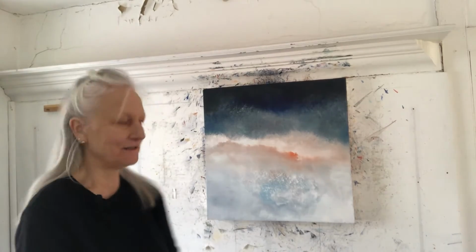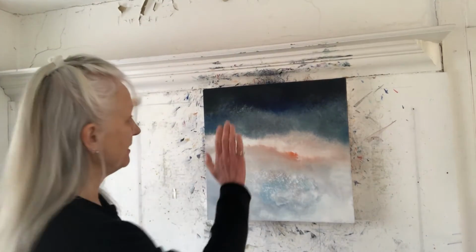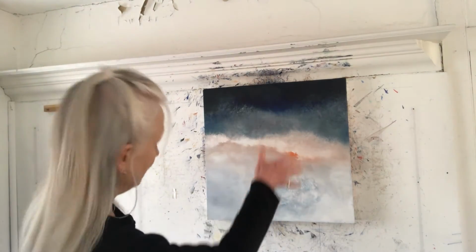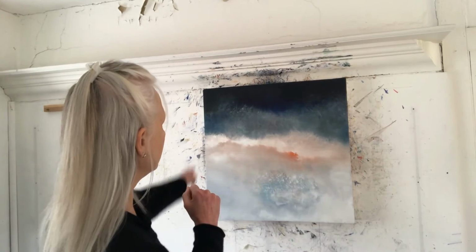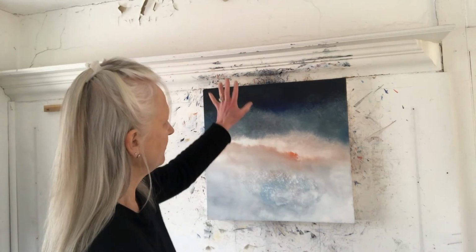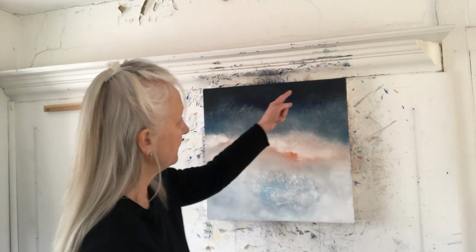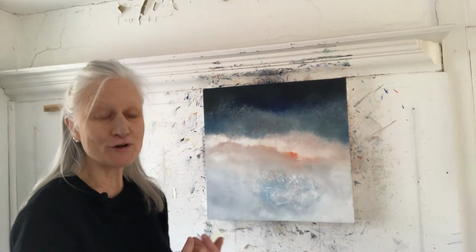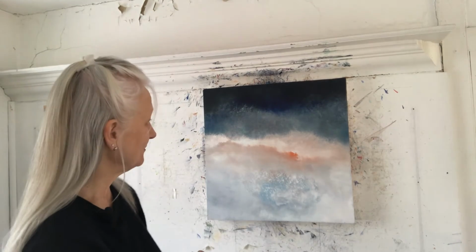So let's do that here. So hold your hand up and cover, let's say, the right side of the painting, and look at the left side here. Now switch. Cover up the left side and look at the right side. Is one more interesting than the other for you? Now, the quiet side isn't always the less interesting side. Sometimes it's the most interesting side because the other side has way too much going on.